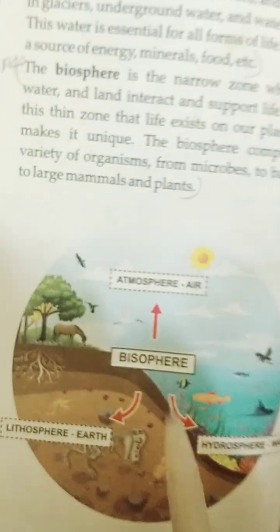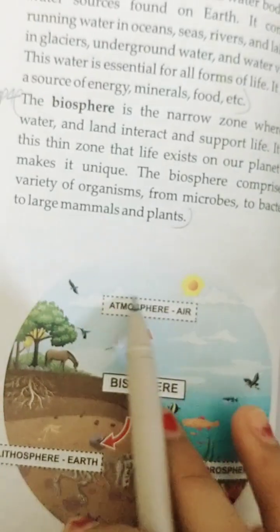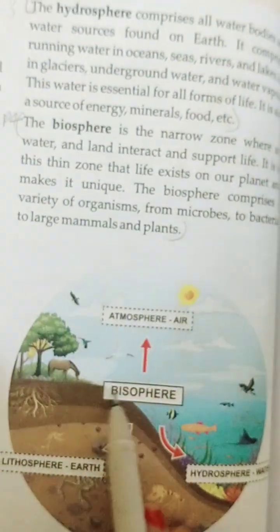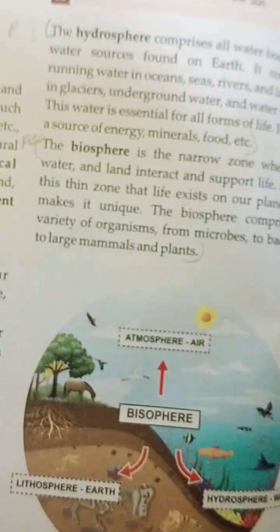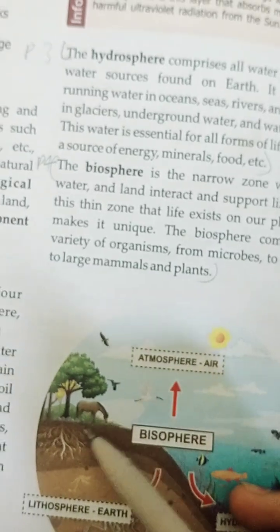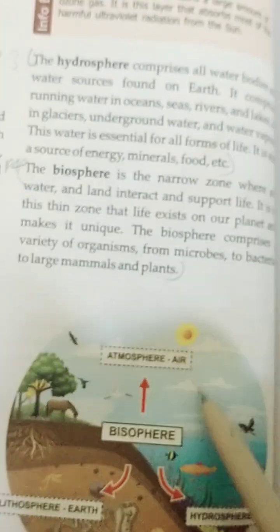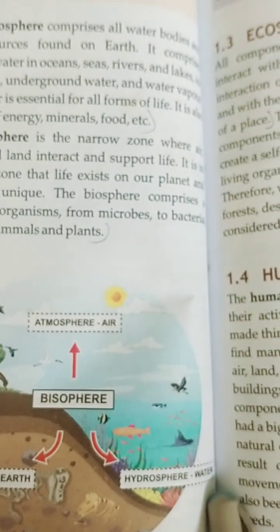Here you can see what the biosphere is. The biosphere is this whole part. This part comprises birds, horses, donkeys, and so on. This is the hydrosphere, which comprises water.